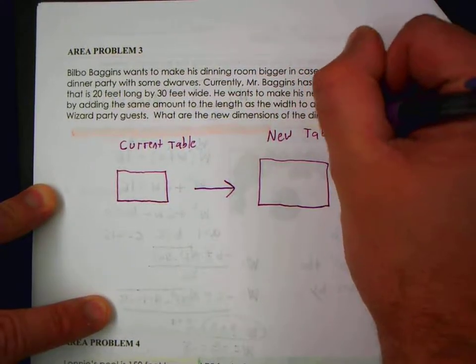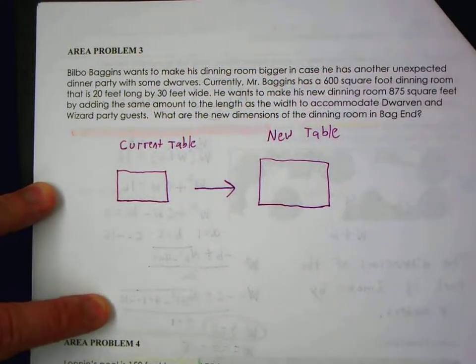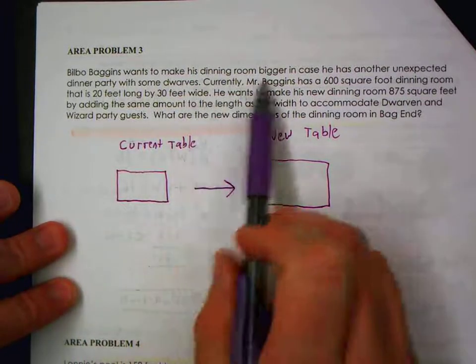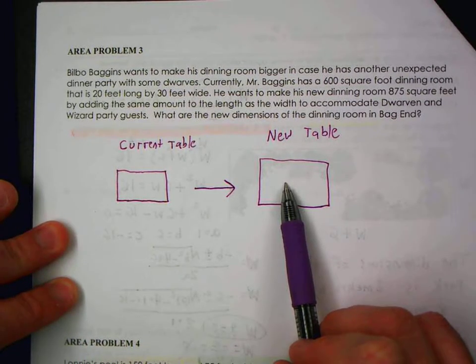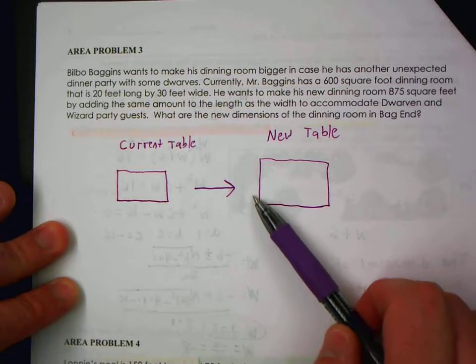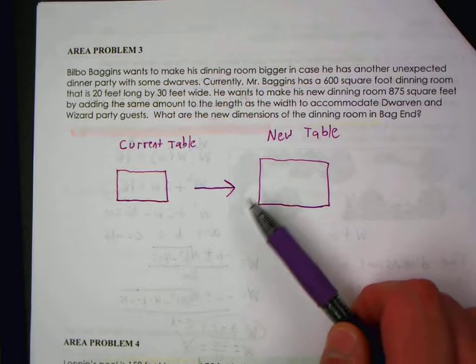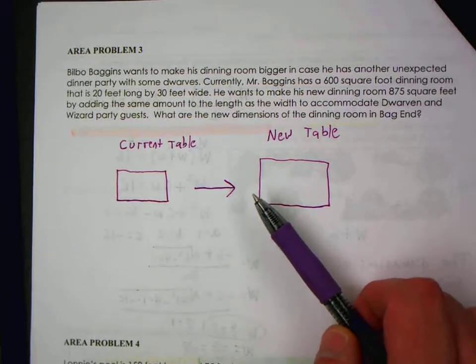Pictures do all kinds of wonderful things for us. Okay. So I read the question, I drew a picture. Now I'm going to fill in a picture. So he wants to make his dining room bigger. Okay, it's not a table, it's just a dining room. And I guess we're going to assume that his dining room is rectangular. That's not always the case.